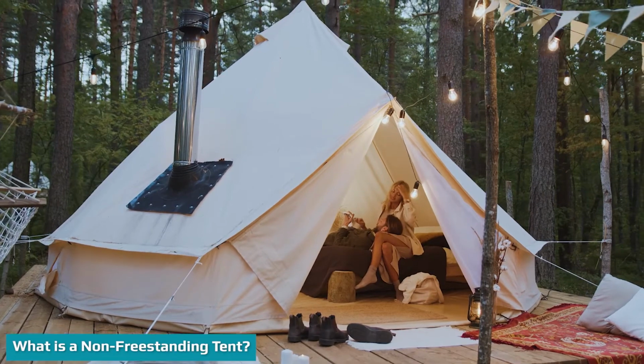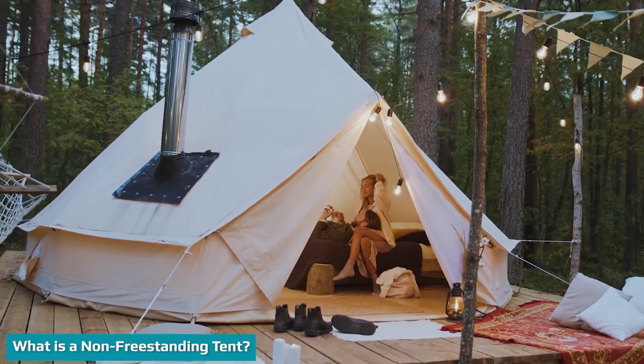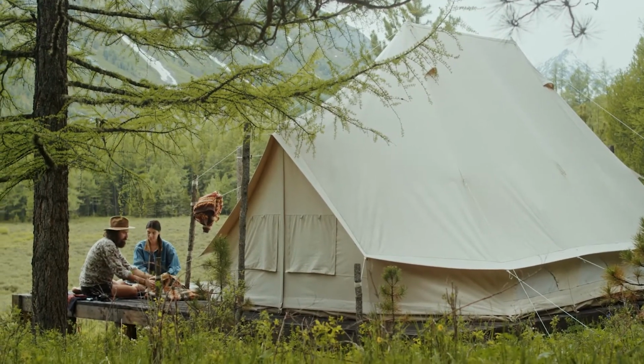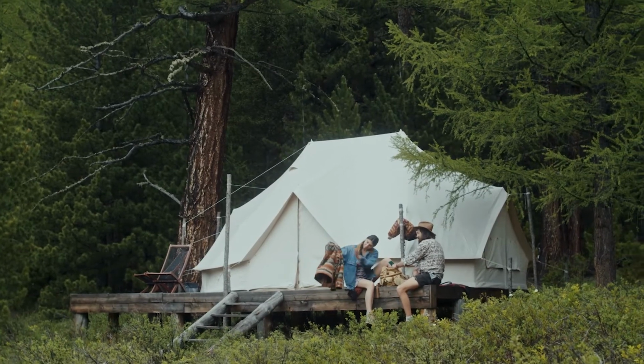Non-freestanding tents need to be staked out in order to maintain their shape. This means they cannot be picked up and moved around after they are pitched. Without the stakes, the tent will collapse. Non-freestanding tents get their structure from stakes, tension guylines, and a pole.